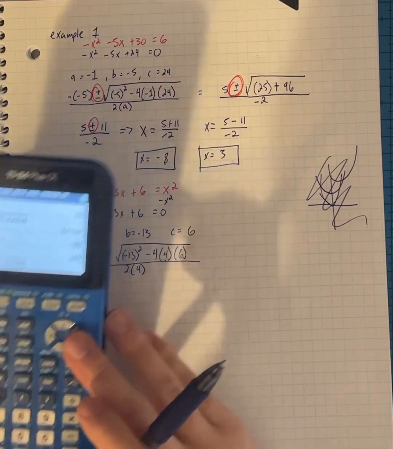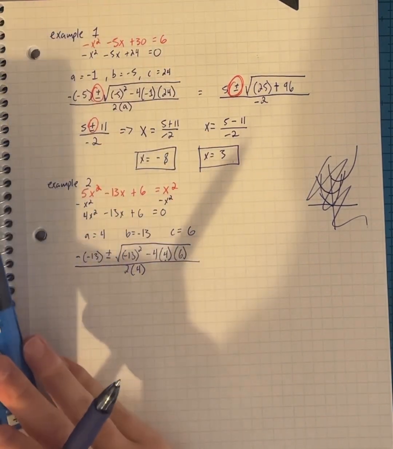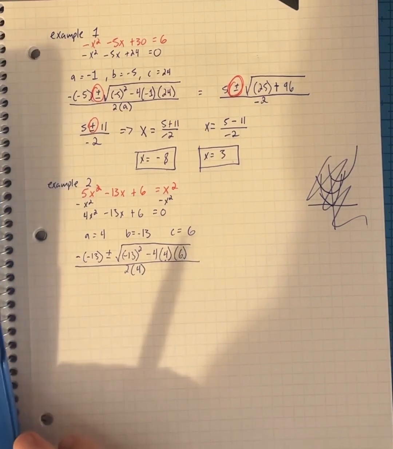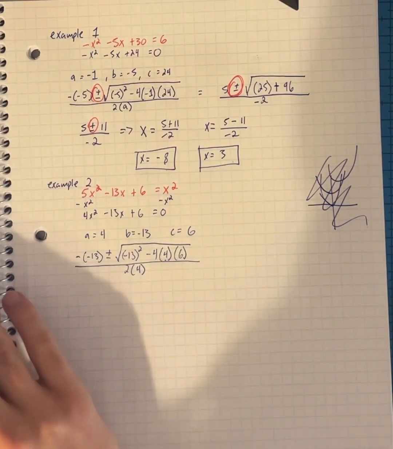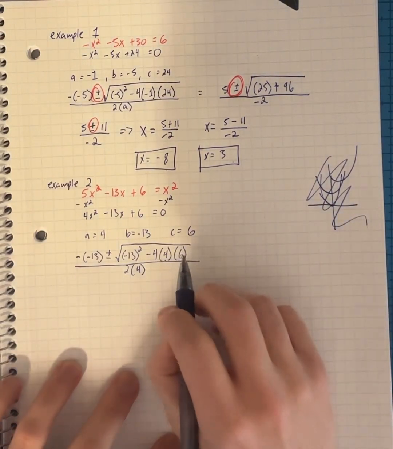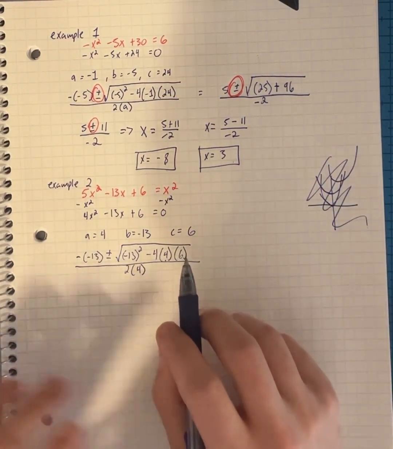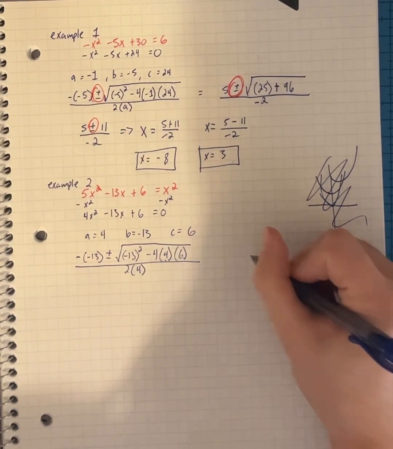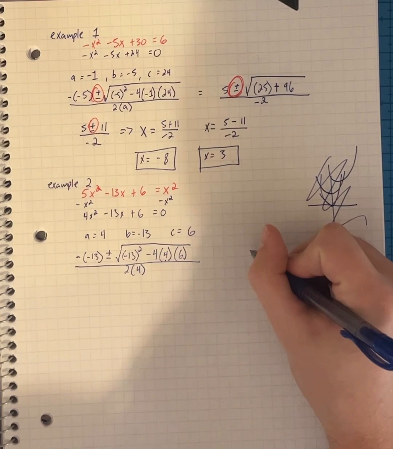So you don't technically need to have this in here because you know that the 13 squared is going to be positive, right? So again, this is not a real number. So again, we have to go through and solve here. So let's see, we had 169.